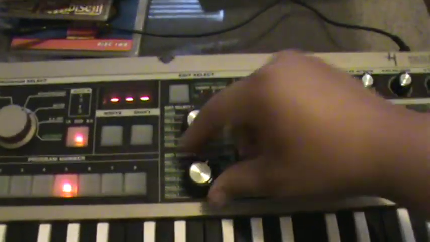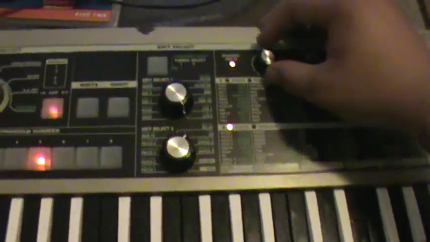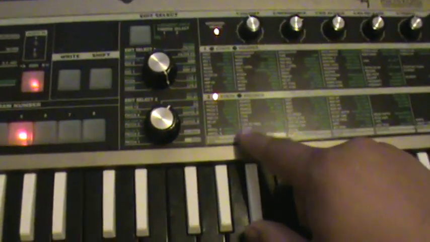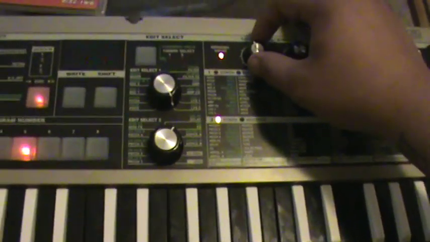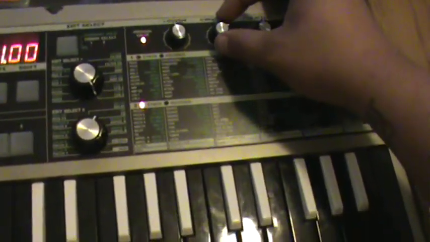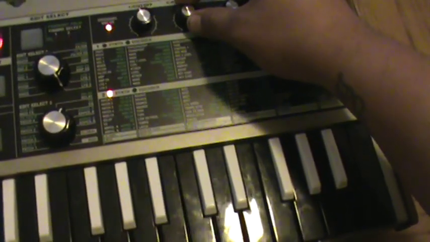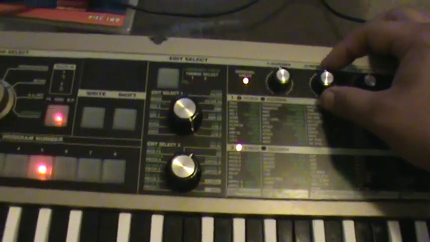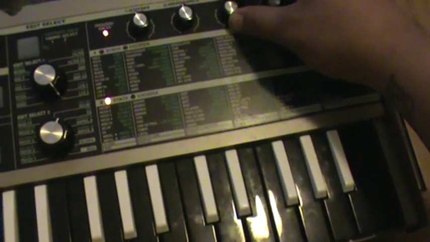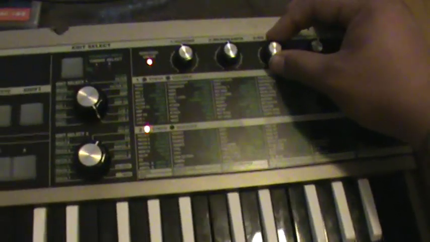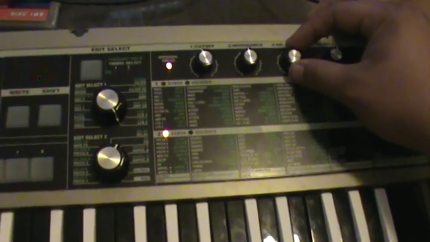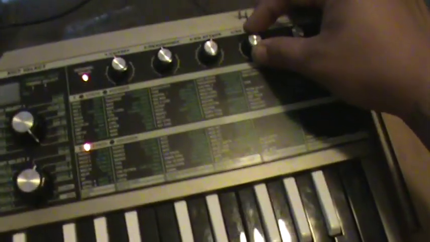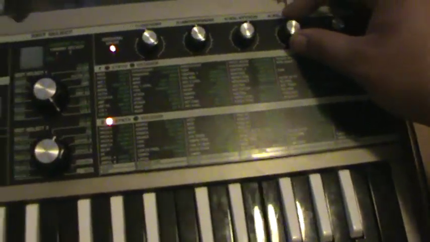EQ. Low frequency is going to be 1.00. That's number 1 knob. Number 2 knob is going to be for the low gain. That's going to be at 12. Number 3 is going to be high frequency. It's going to be 1.00. Number 4 is going to be for the gain, high gain. That's going to be at 12. And there's nothing at number 5.